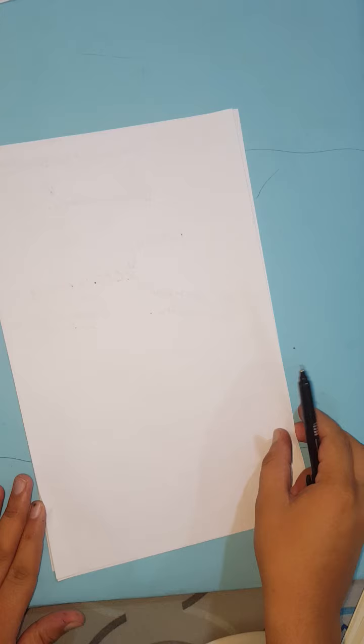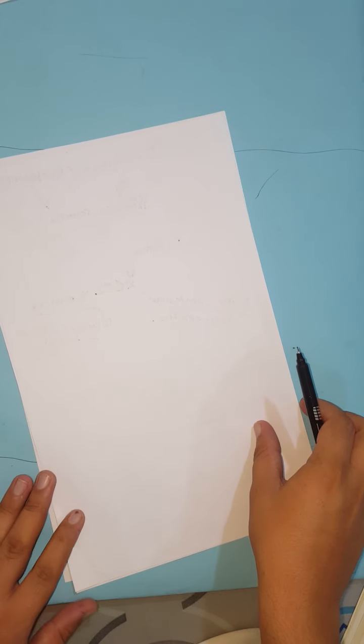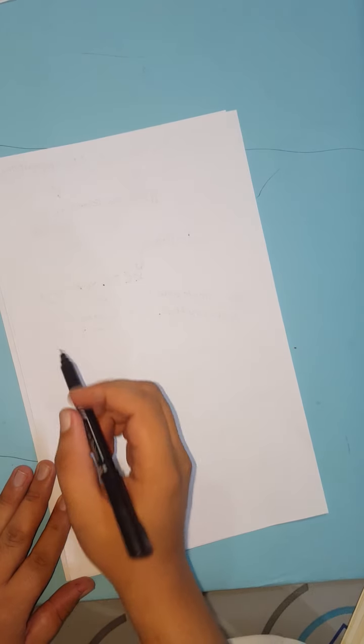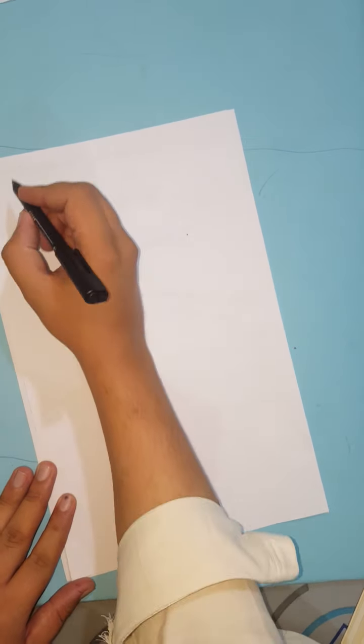Bismillahirrahmanirrahim. Today we are talking about Parkinson disease, but before that, we will discuss the role of dopamine in the different pathways. So we will discuss the dopaminergic neuronal pathway.